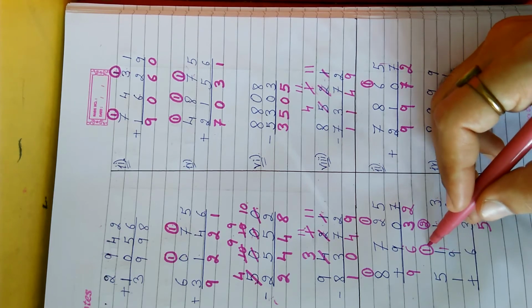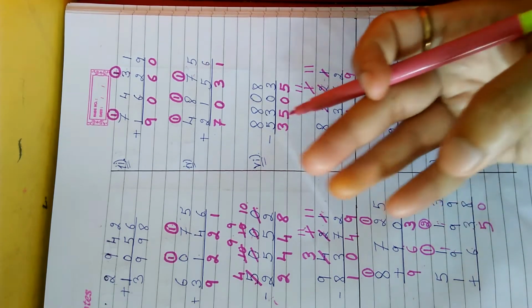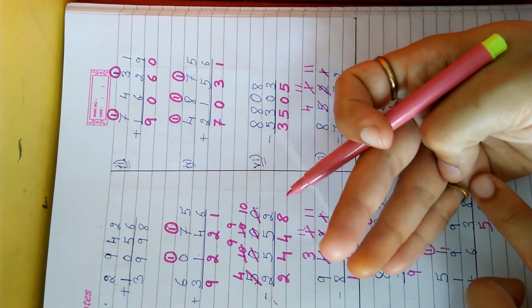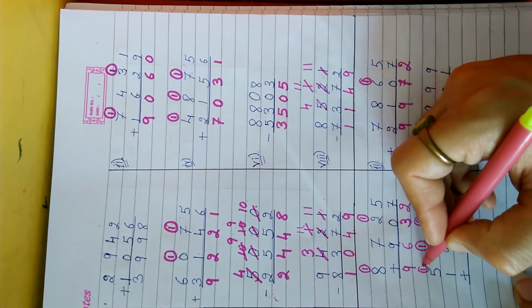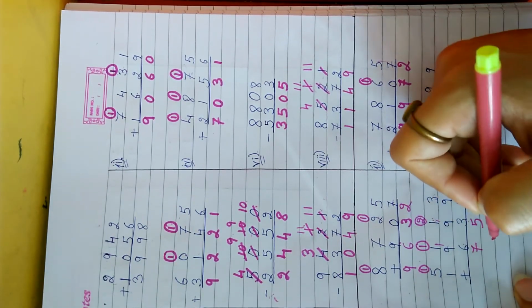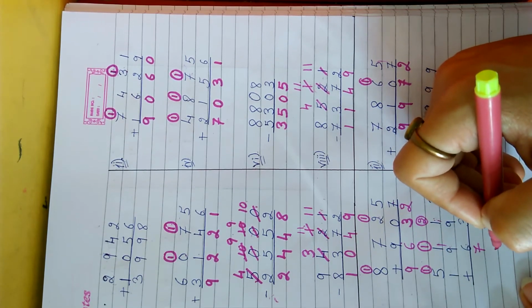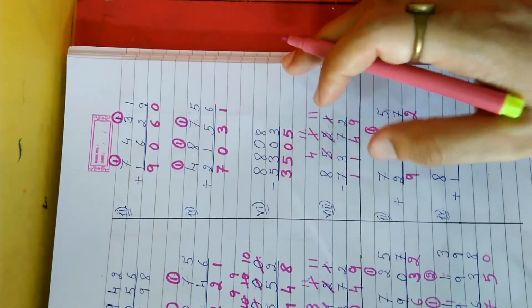9 plus 1, 10, 10 plus 1, 11, and then after 11 we have to add 6. So 1, 2, 3, 4, 5, 6. So after 11 we need to count 12, 13, 14, 15, 16, 17. So the 1 of 17 will come here, and 7 will come here, and then it's very easy. 5 plus 1, 6, and 6 plus 1, 7. When we need to add 1, we just need to tell the successor of that number.